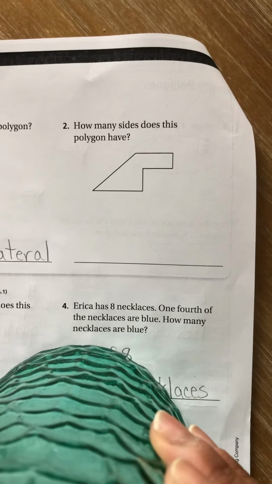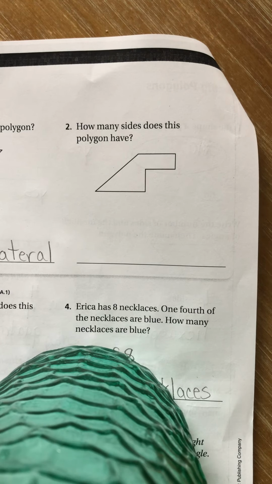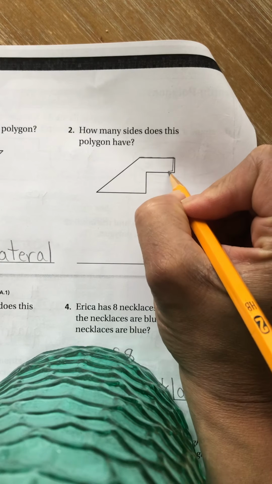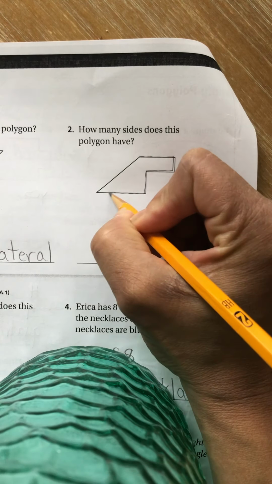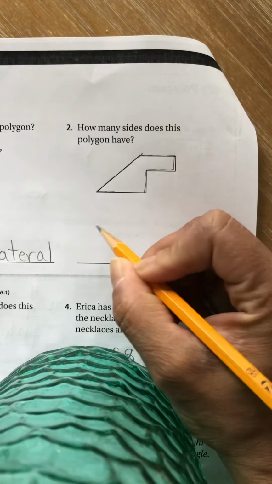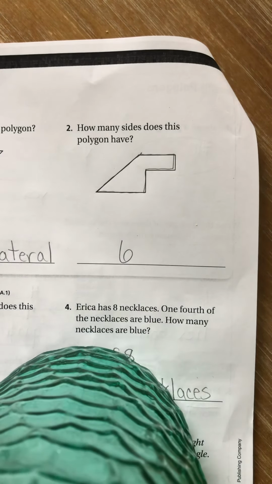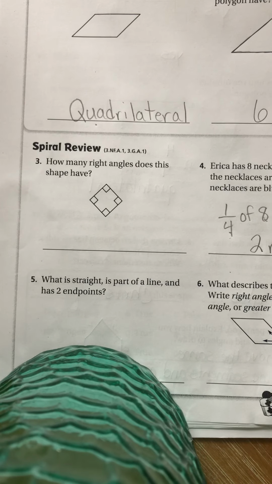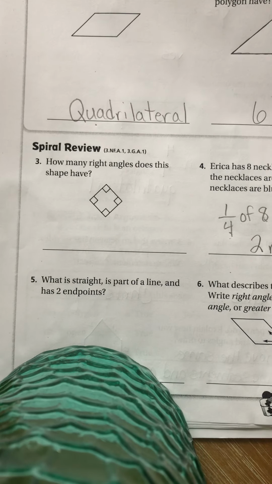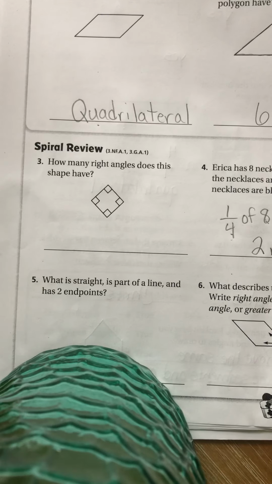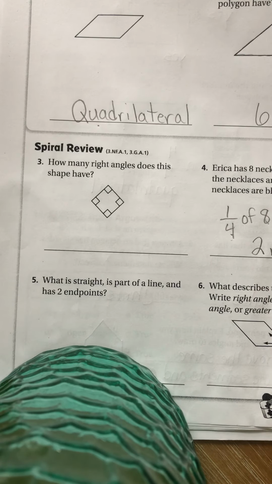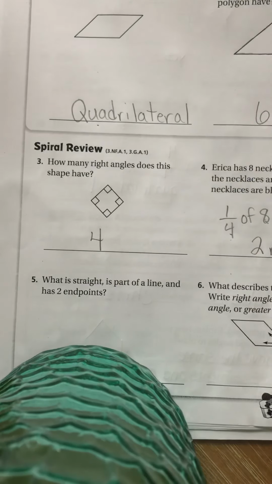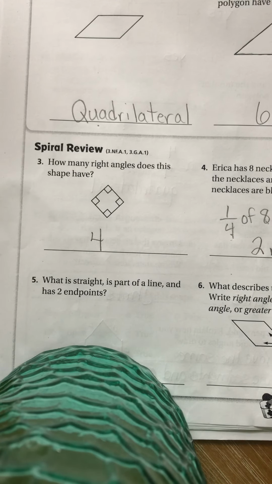Now let's look at number 2. It says, how many sides does this polygon have? Well, I can count them. 1, 2, 3, 4, 5, 6. So your answer should be 6. Number 3 is a review. It says, how many right angles does this shape have? Well, there's 4 corners in each part of that shape, which is a square. So the answer is 4. There's 4 right angles in that shape.